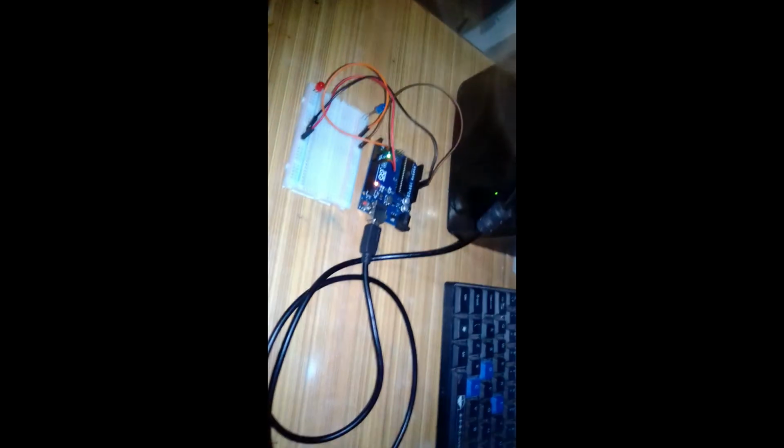Now the connections are ready, so we go to the PC to upload the code. Connect the data cable to the Arduino Uno, connect the data cable to the PC, and then upload the code. Now the code is uploading. I have already taken some numbers here: as hypotenuse I used 10, as base I took 12, and as perpendicular I took 40. The program has been uploaded.